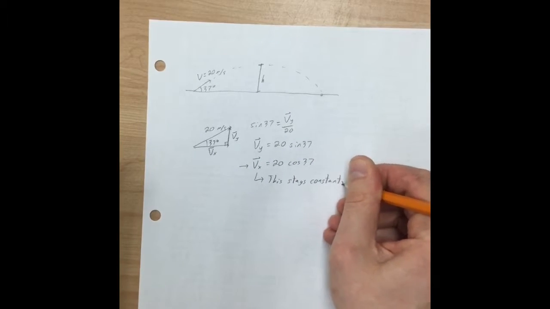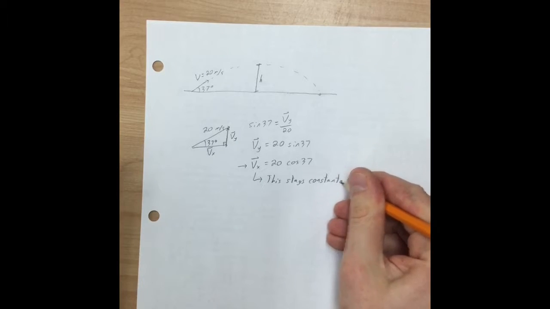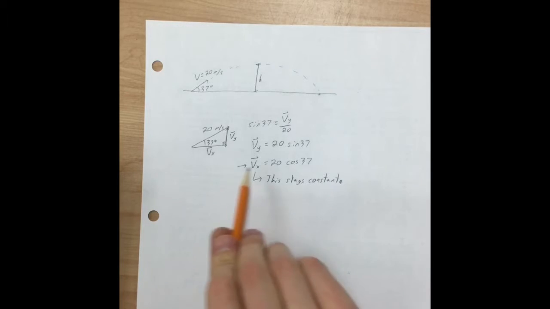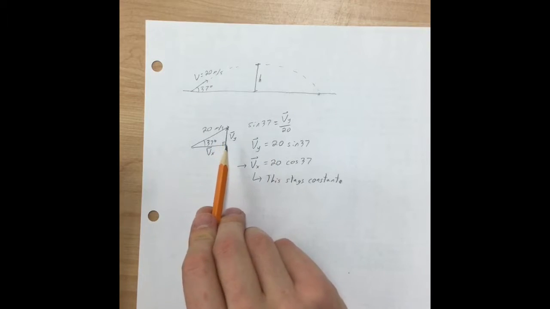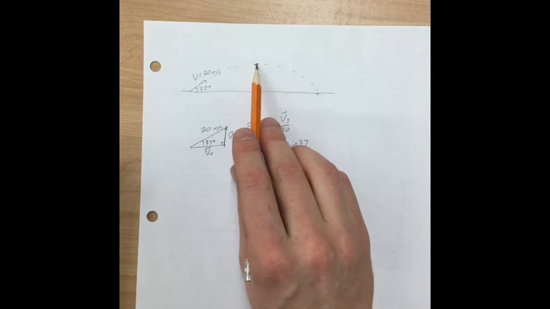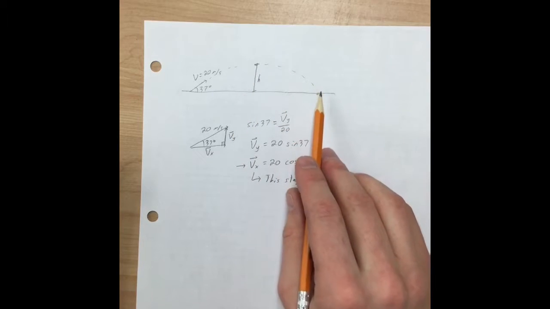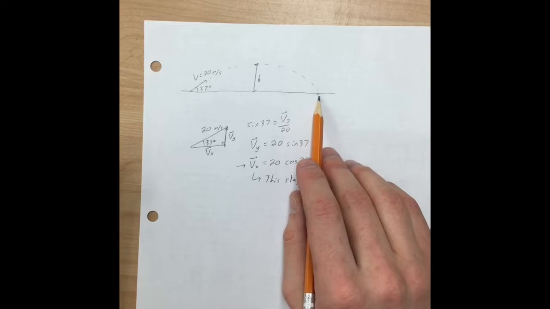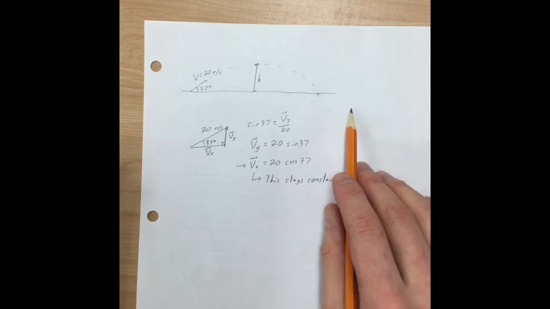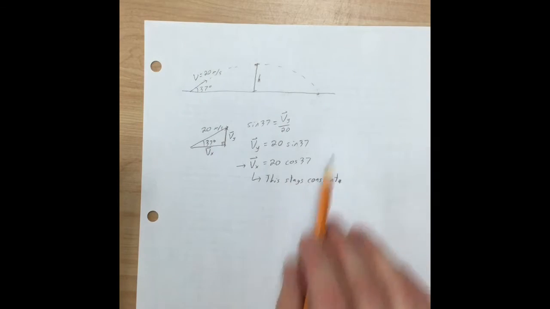And this y velocity is the one that changes as time goes on. Right now it's positive, it's acting upwards. It'll slowly but surely go to 0. Once it reaches 0, that's the top of its arc. And then it will be going in the negative direction until we get to this point where the y velocity will be negative 20 sine 37 because of this nice symmetrical path that it follows.